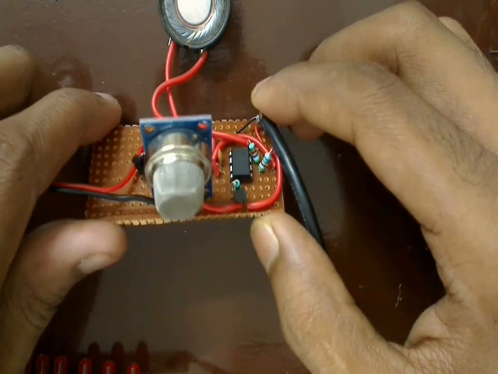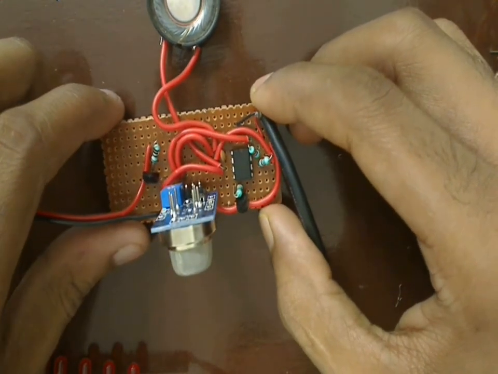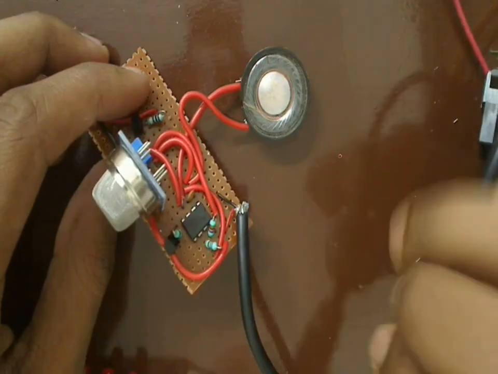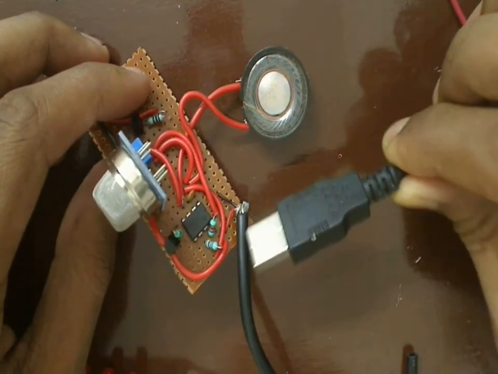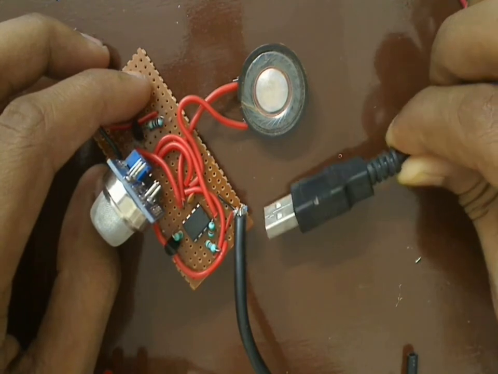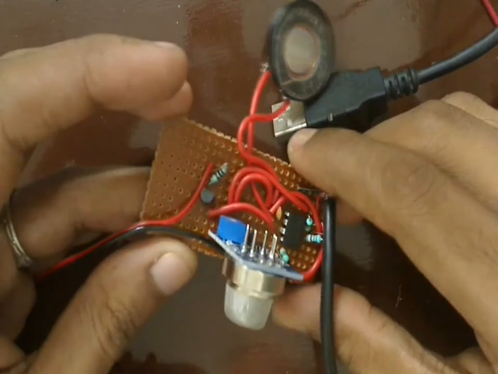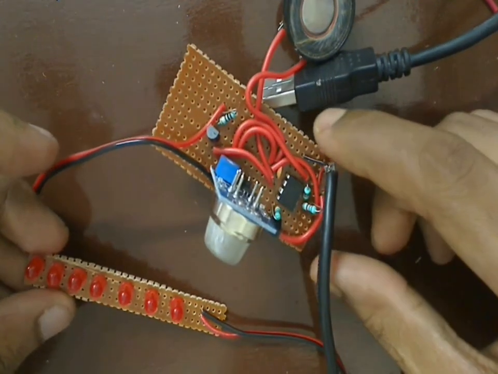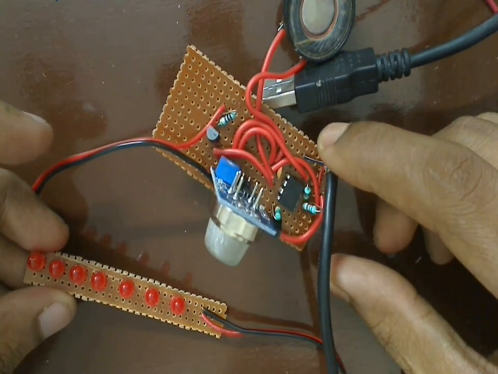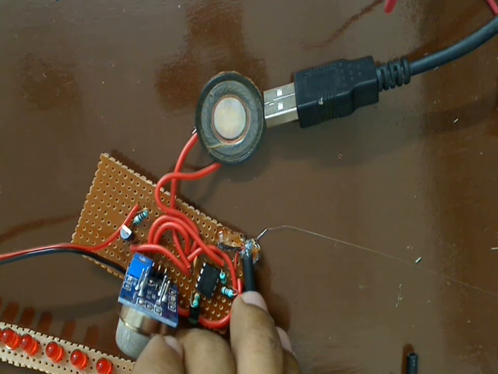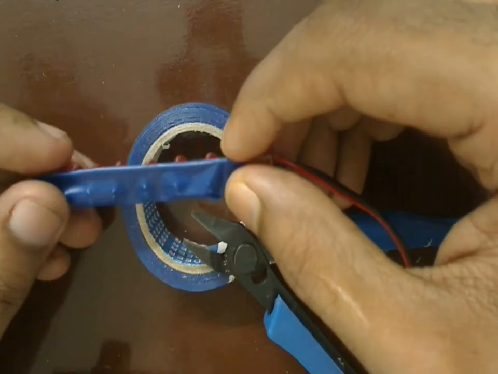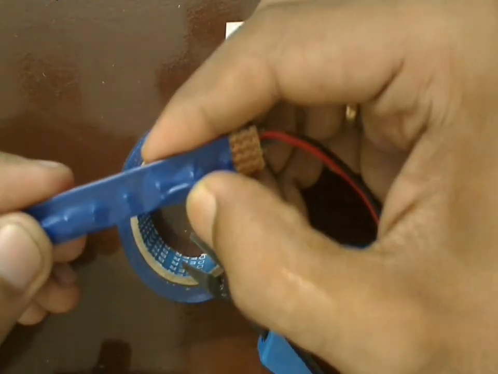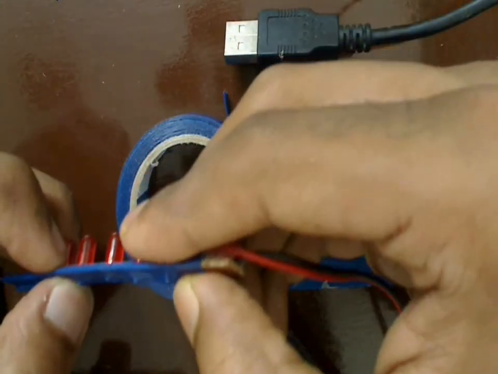Once tested completely, I soldered the whole circuit onto this PCB like this. I connected a USB cable to power this circuit so that it can be used with any USB charger. I also soldered the LEDs onto a separate PCB with some extendable wire. I have secured the wire joints and the bottom side of the PCBs with some insulation tape and hot glue to prevent rusting or any other damage.